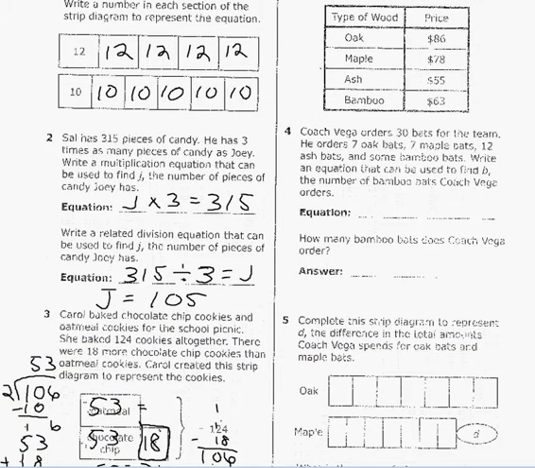Slide it on down here. It says, Coach Vega ordered 30 bats for the team. He ordered 7 oak bats, 7 maple bats, and 12 ash bats, and some bamboo bats. Write an equation that can be used to find B, the number of bamboo bats Coach Vega ordered.